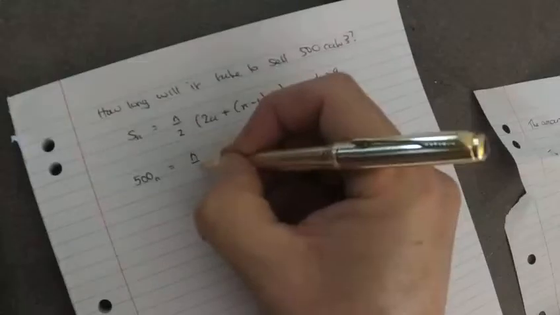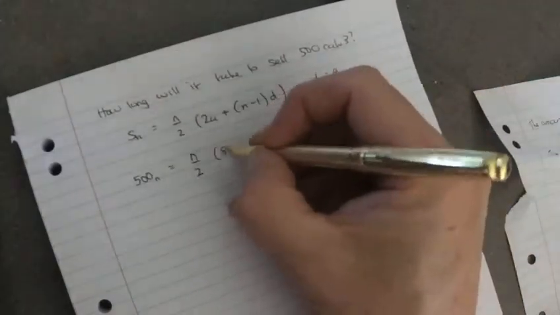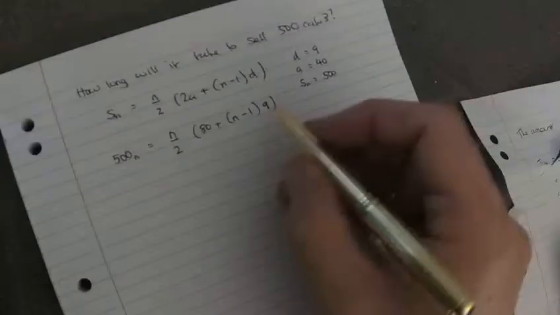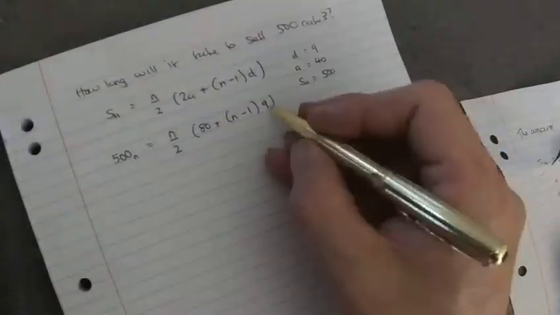We know that 500, after a certain number of days, equals n over 2. 2a, of course, again becomes 80 plus (n minus 1). Now, we can't put anything for n because we don't know what it is, but we do know that the difference is 9. So what we're going to do here is substitute in and get rid of this here.